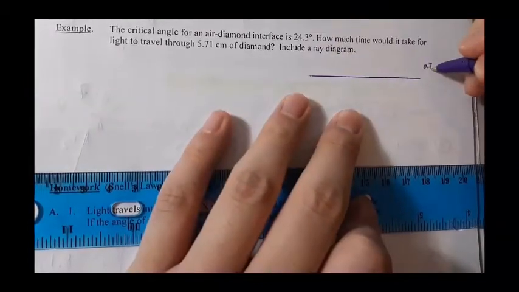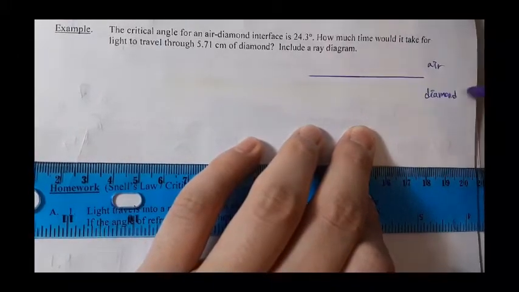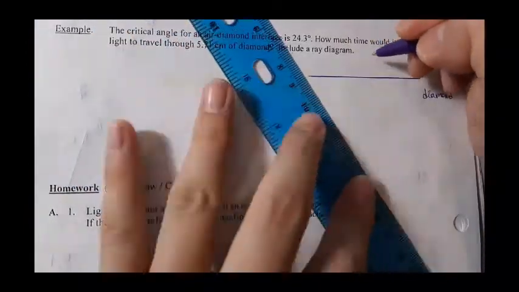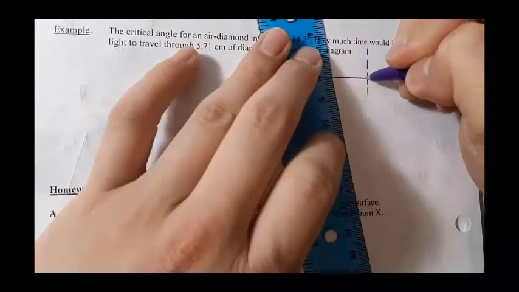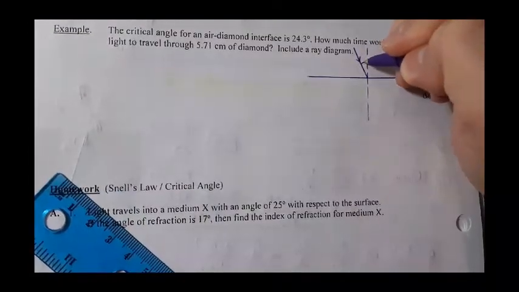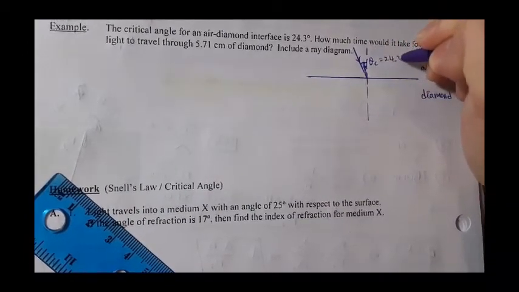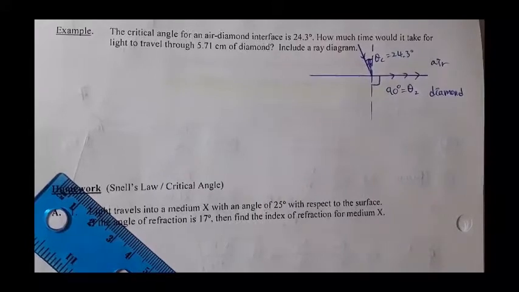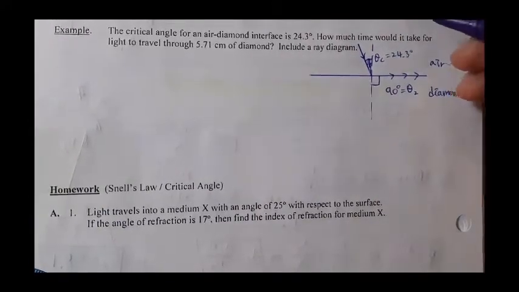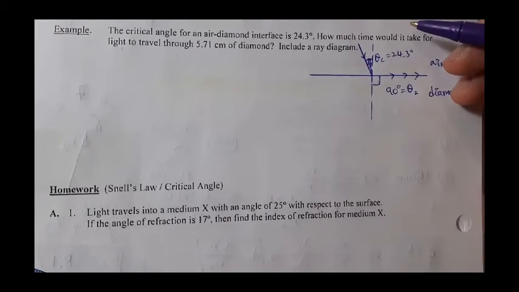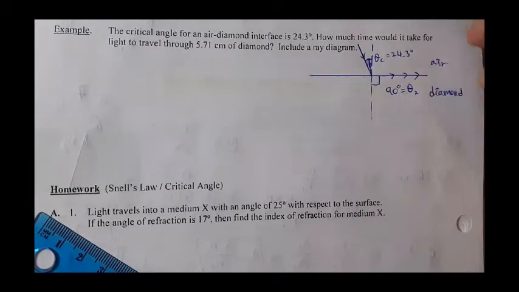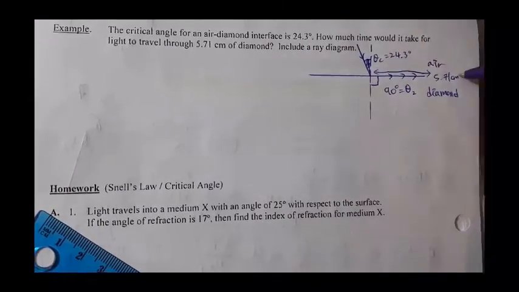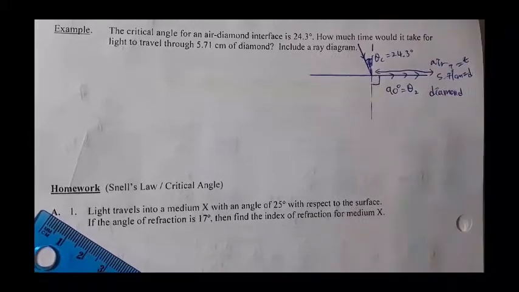Straight as possible, air and diamond. We have 24.3 degrees that creates the critical angle. That's about that. And the refracted one is easy, 90 degrees, theta 2. Now, how much time does it take for light to travel through a 5.71 centimeter diamond? Well, that means the distance traveled in the diamond is 5.71 centimeters. That's D, and we're asked to find the time.